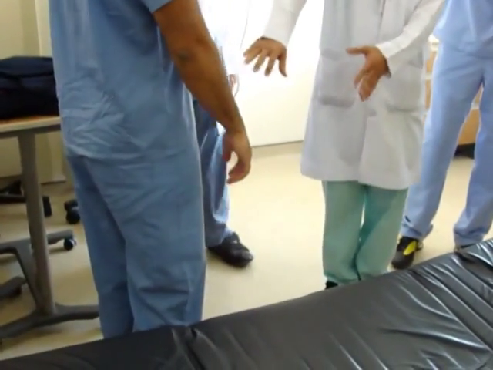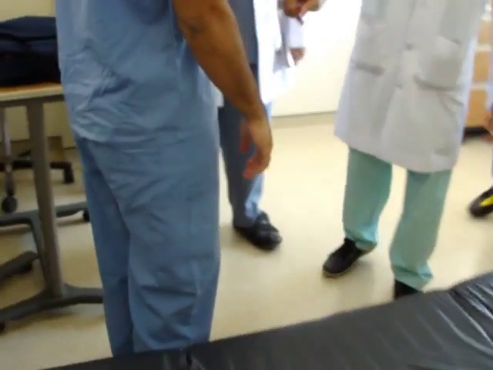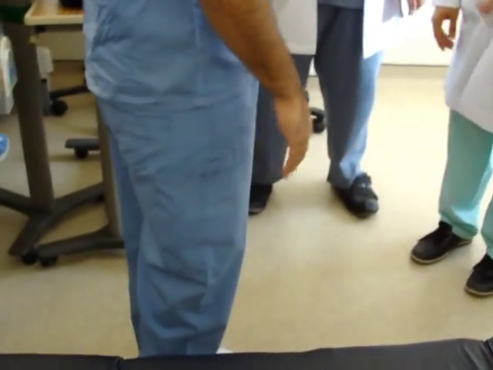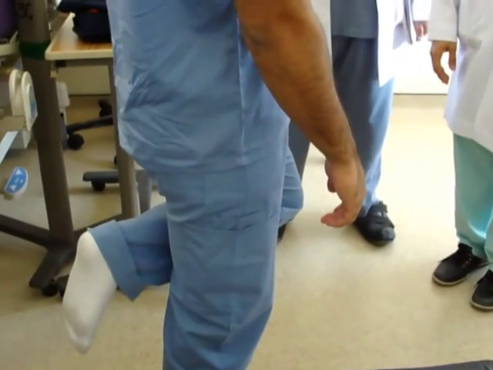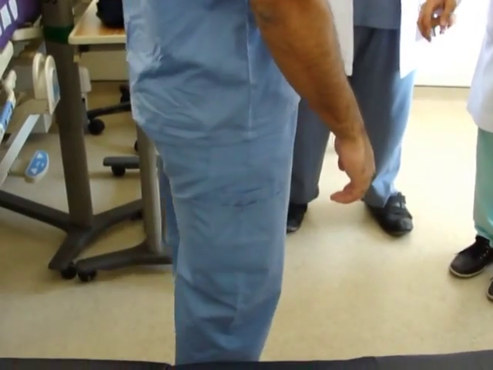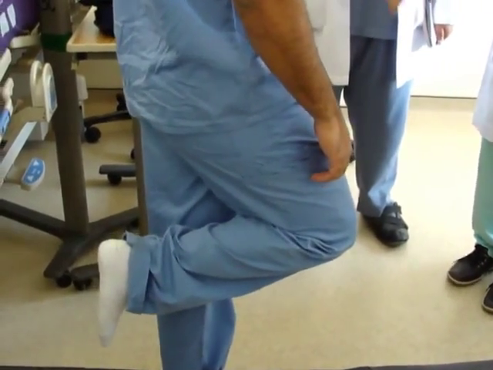I suppose that the left side is the affected one, the diseased one. Okay. Please stand on your left leg. Yes, on your left leg. Stand on your left leg. Affected leg. Okay.